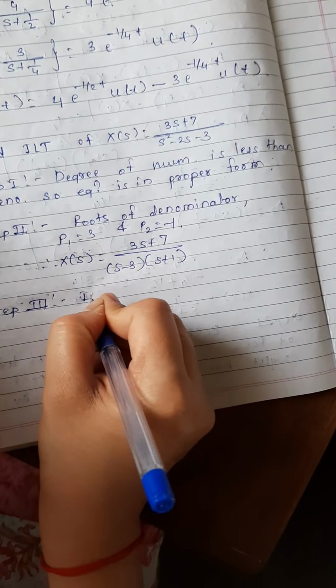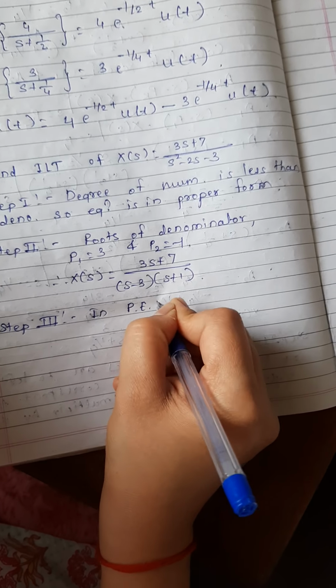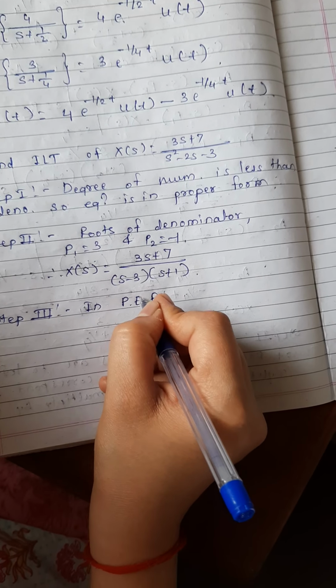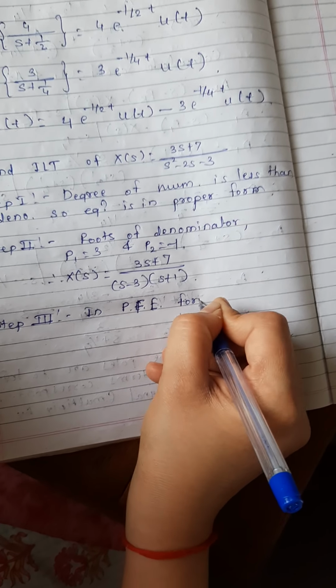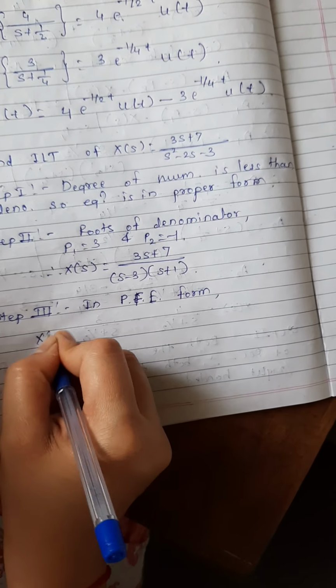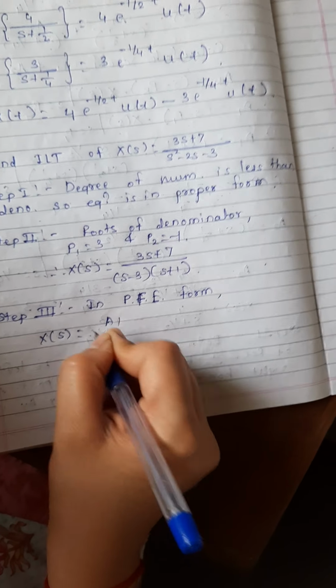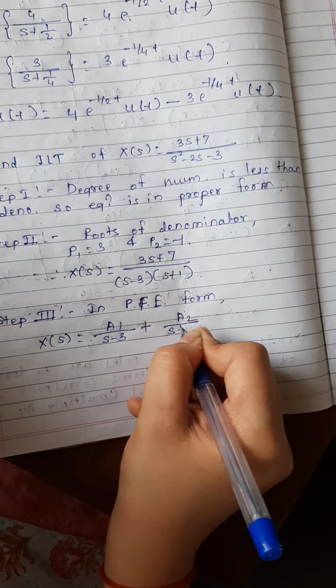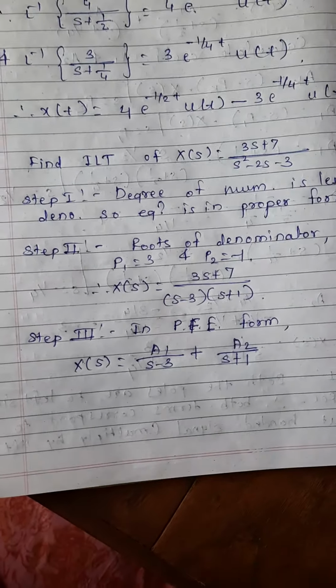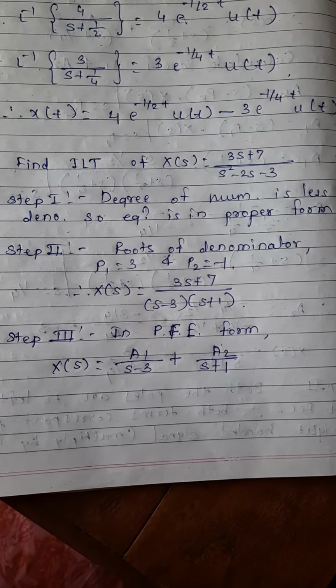In partial fraction expansion form, we can write X(s) = a1/(s - 3) + a2/(s + 1). Now here we have to calculate the values of the coefficients a1 and a2.